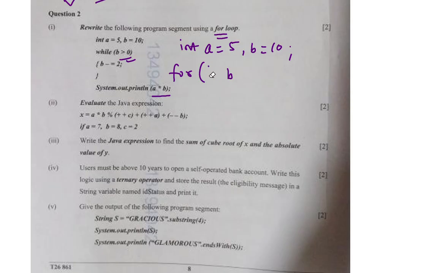Let's remove this B because we will just say for B is equal to, let's have 0, B greater than 0, and what are we doing in the loop? B is equal to B minus 2. So that will become part of the for loop. Now nothing is being done in the while loop, so I will just write a semicolon over here.